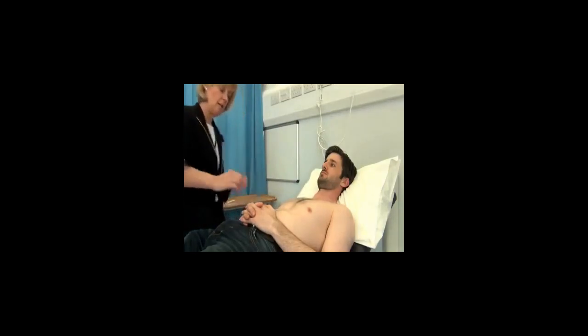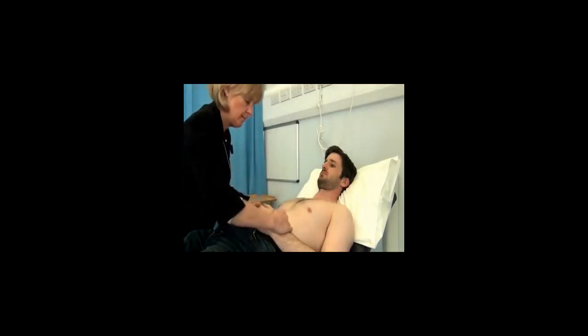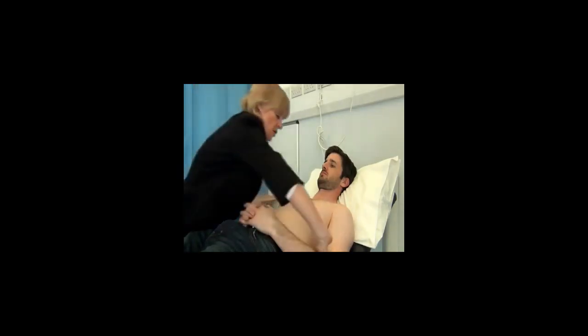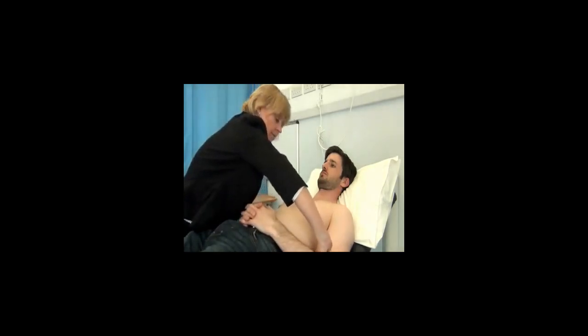Next, I'm going to check the radial pulses. And I'm going to check the brachial pulses.